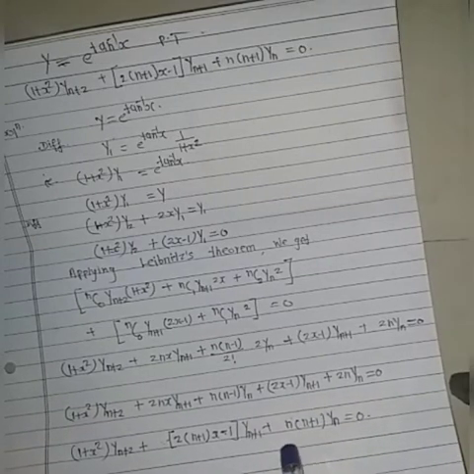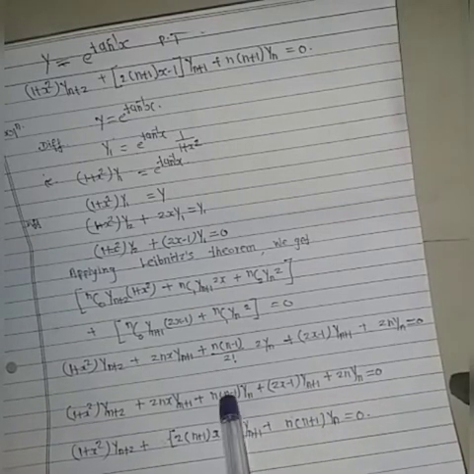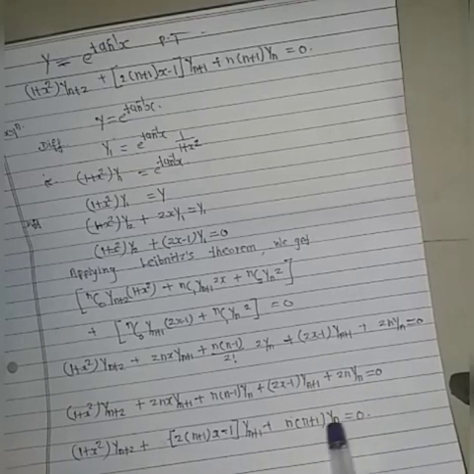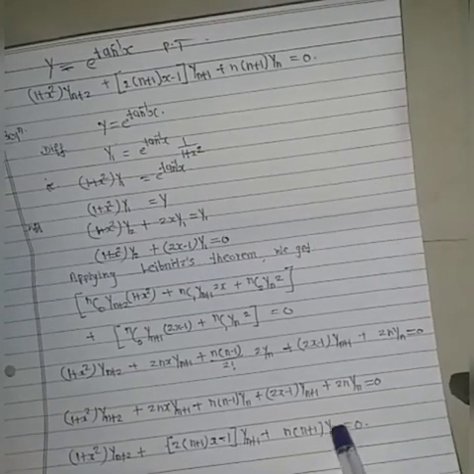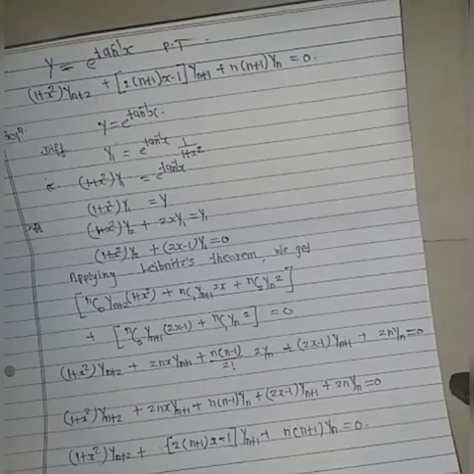After simplifying we get n into (n plus 1) yn, since n square minus n plus 2n is n square plus n, that is n into (n plus 1) yn equal to 0.